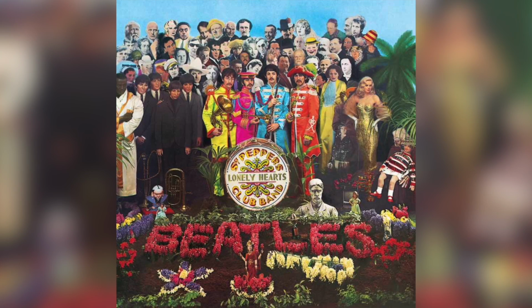But I've talked enough about that now. I think we're all on the same page. Let's get into those examples. So my first example is the Beatles, Lucy in the Sky with Diamonds.